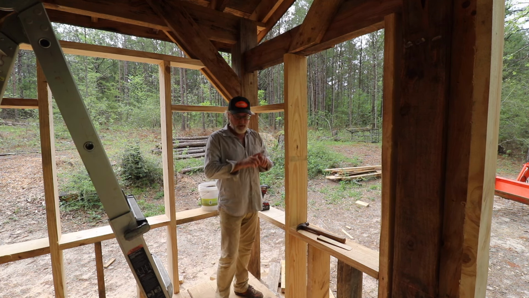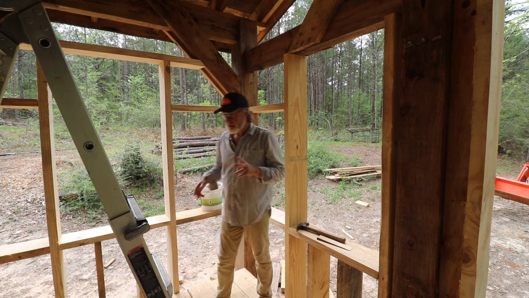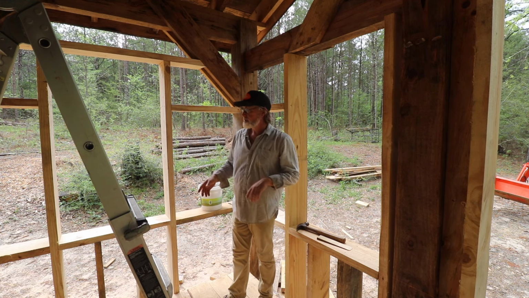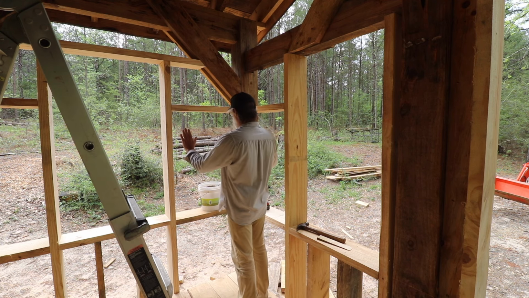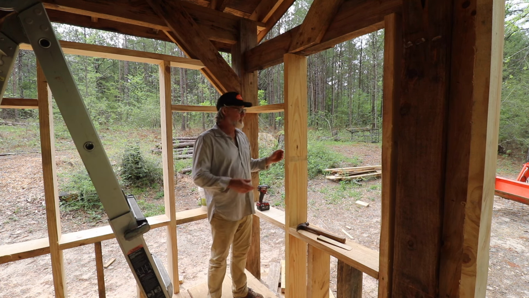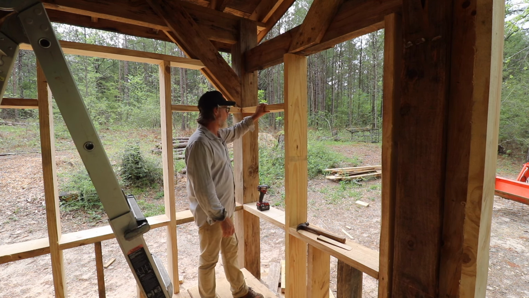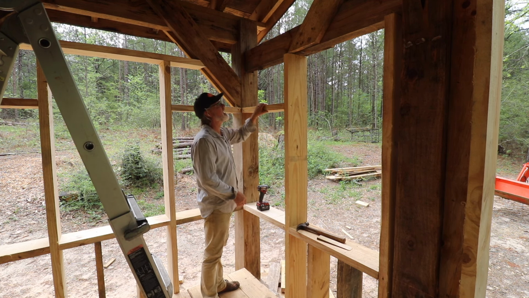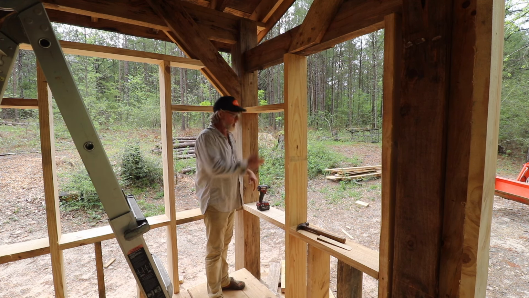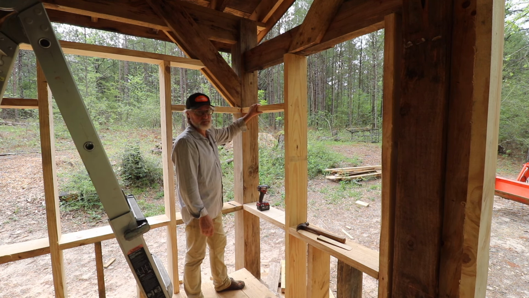Now the interior I plan on having lateral siding installed, so I will use all my vertical members to put my lateral siding in. My exterior is going to have vertical batten board siding. So all of these blocks that I'm putting in are so that I will have spots to nail all my long siding on the exterior. So that's what all this is.